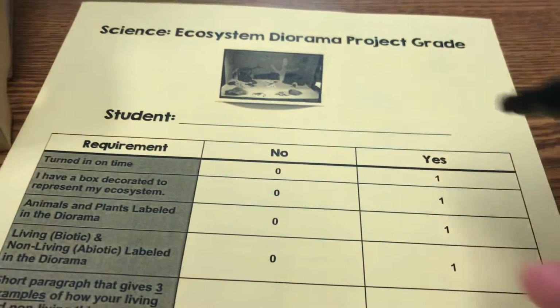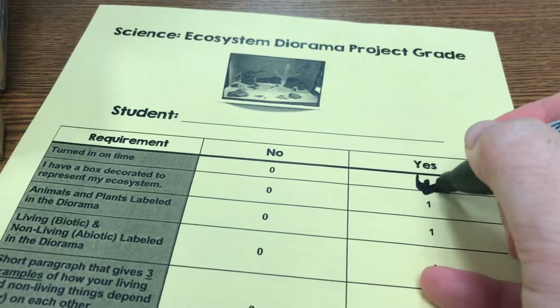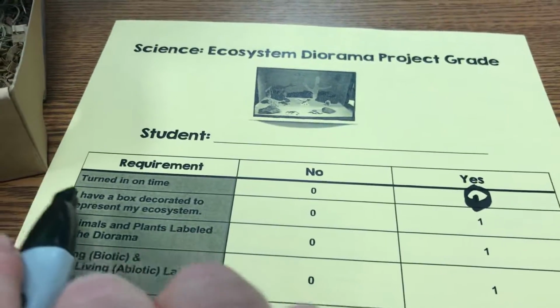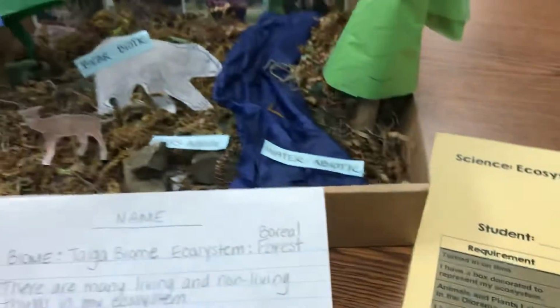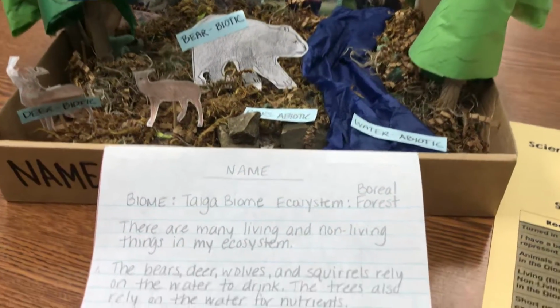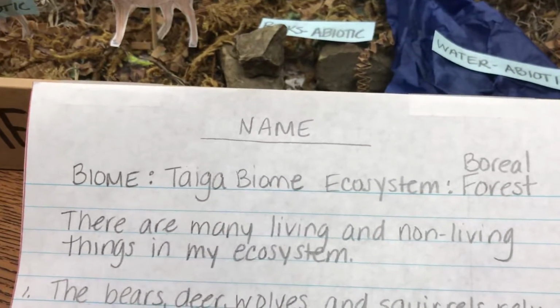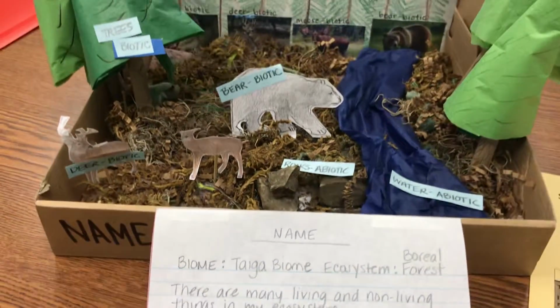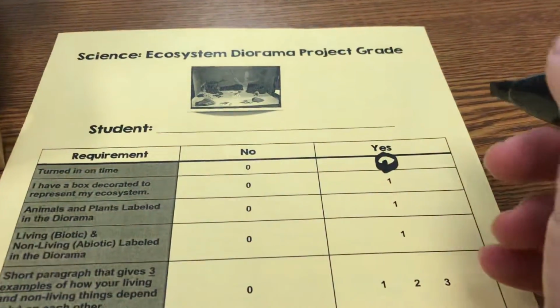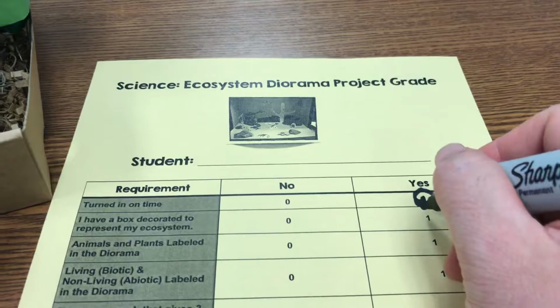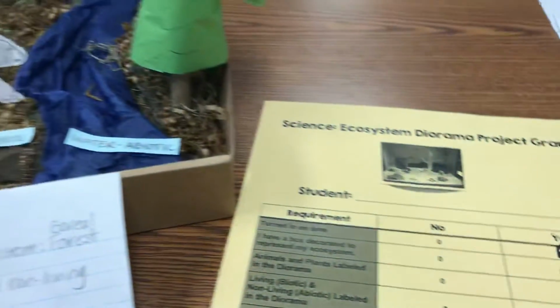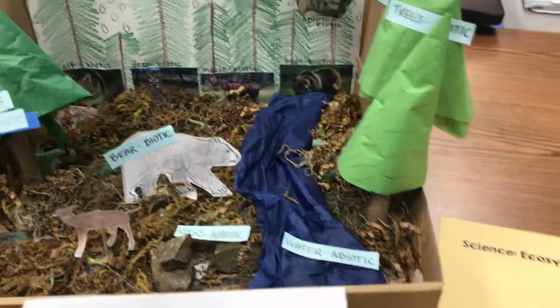So turned in on time gets me a point. I have my box decorated to represent my ecosystem. My ecosystem is the boreal forest ecosystem within the taiga biome. And so I have represented my ecosystem and have done a nice job on my diorama.